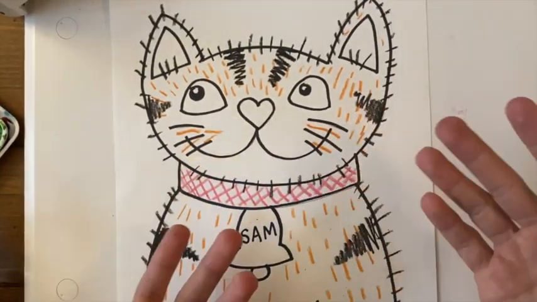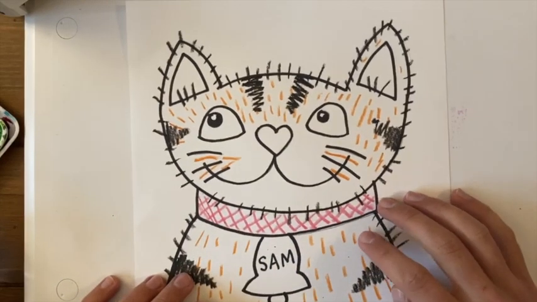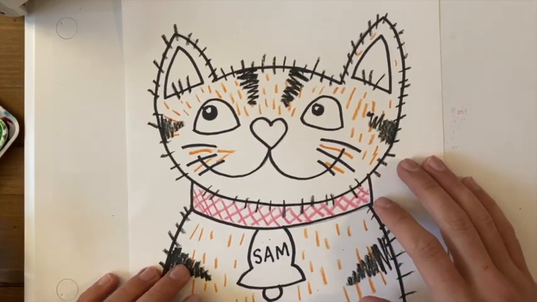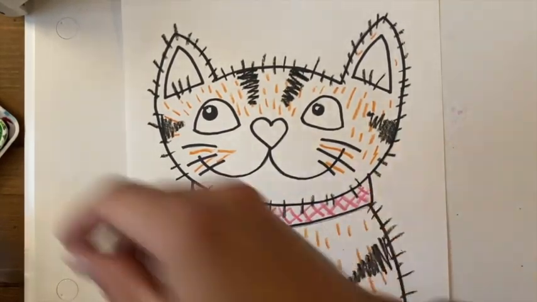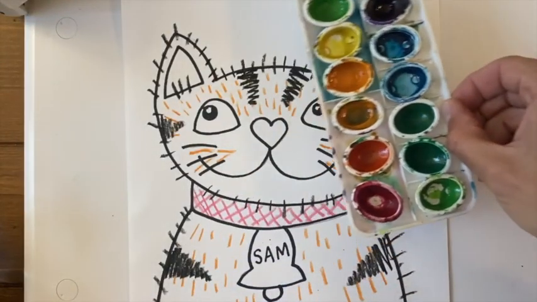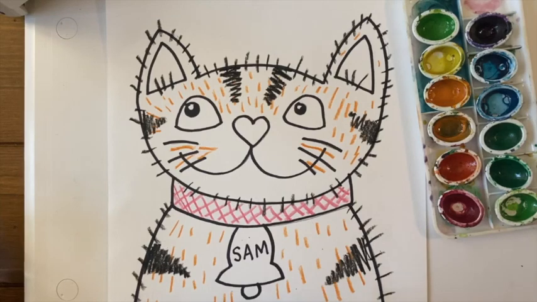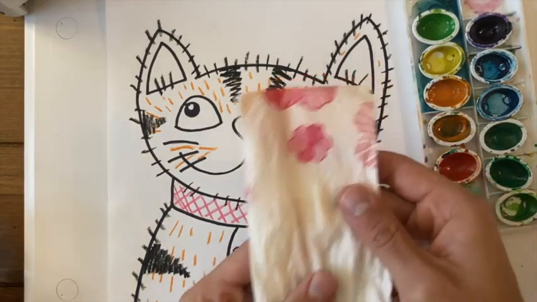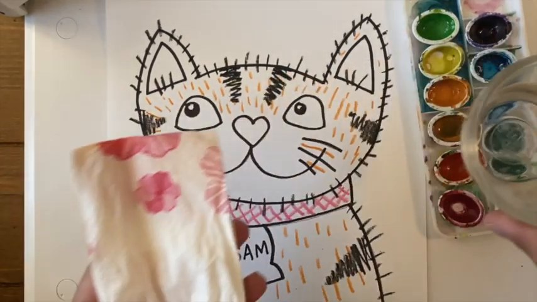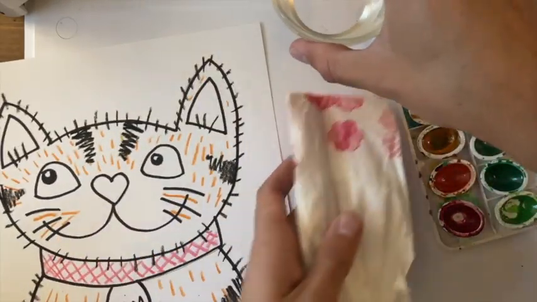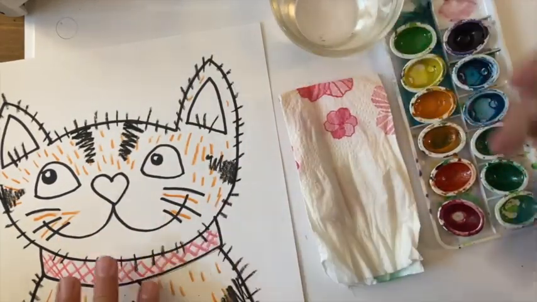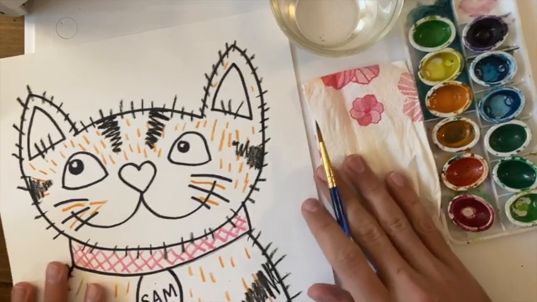Now, it's time to color the cat, and for this part of the assignment, you have a couple of choices. If you are someone that has some type of paint at home, like watercolor paint, this would be a great time to use watercolor paint. You could use your watercolor paint to paint in all the different areas, and remember, with watercolor paint, you definitely want some paper towel, you want your water, you want your brush, and I like to keep everything on the same side so I don't have a drippy mess.